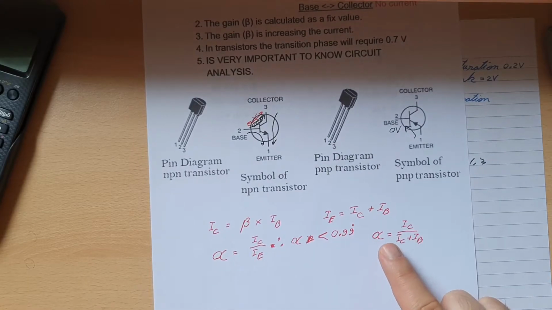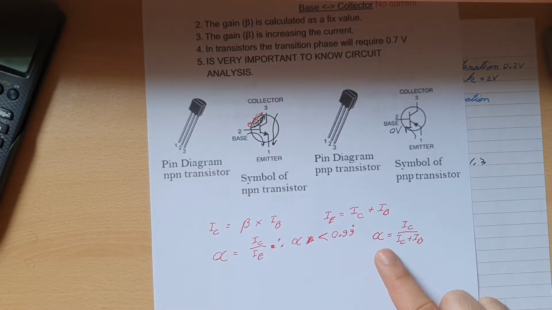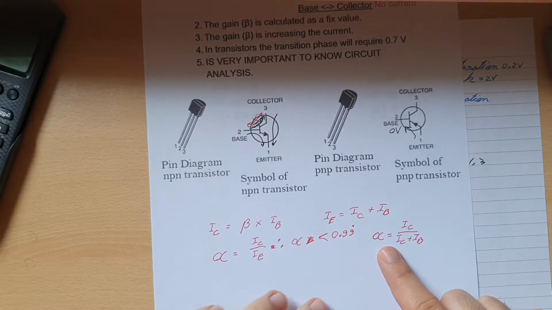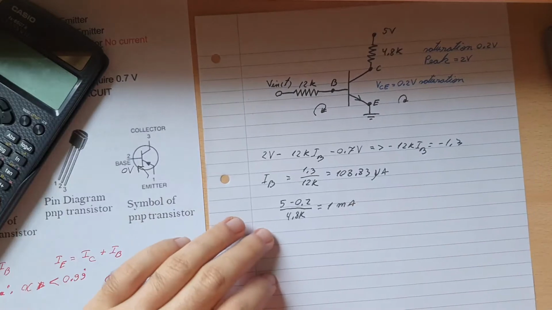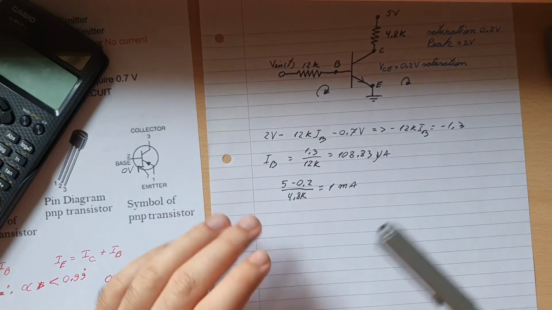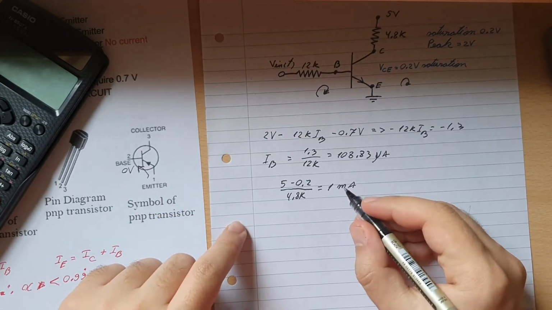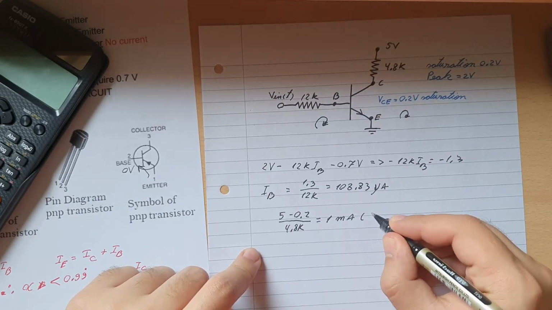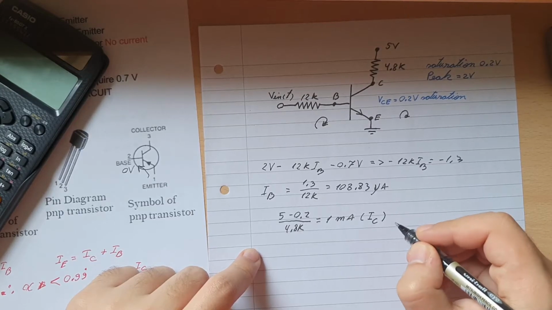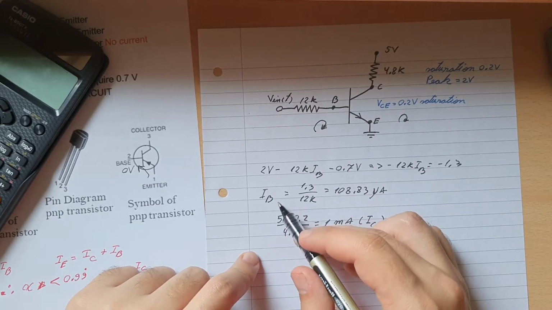That's why I don't really use this one. I use it very rarely, and I'll just show you how to calculate it in case you ever need to use it. The way you do it is quite simple, because this value here, as we calculate it, is the value of IC, and this one here is the value of IB.